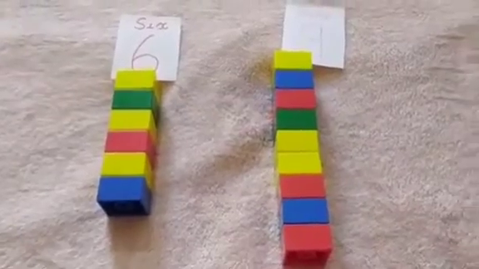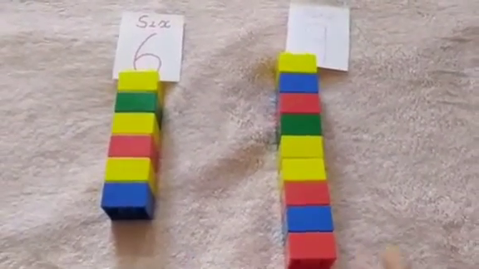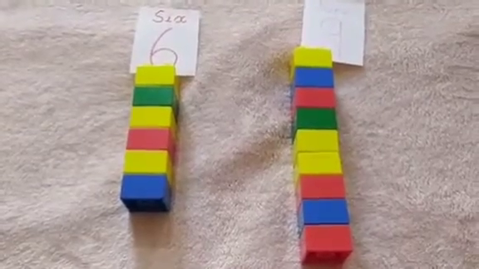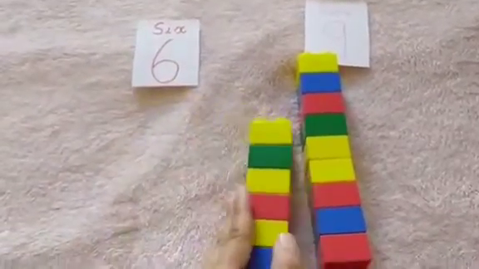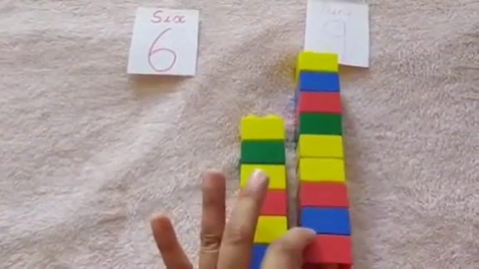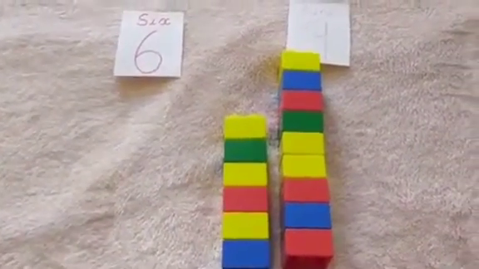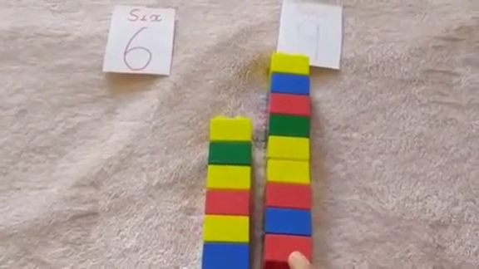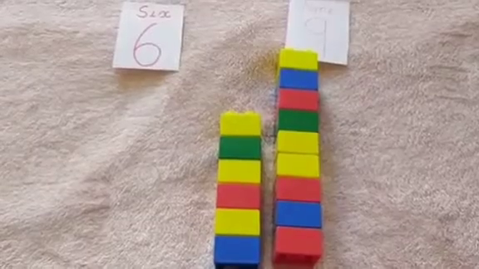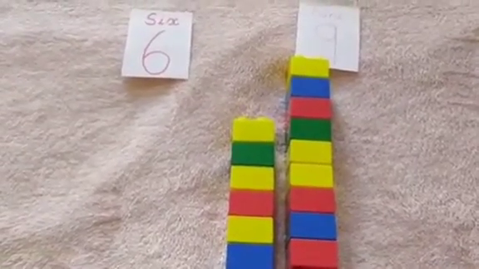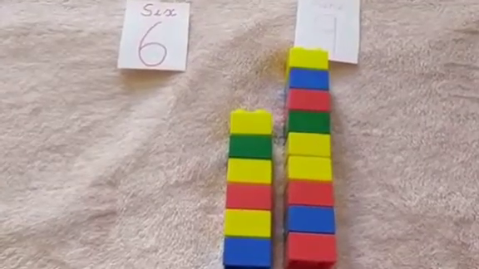Now, just seeing the two towers, which one do you think is more? चलो पास रखते हैं इसको. I'm just keeping it side by side so you can compare. These are the two towers that we just built. One has 6 blocks and the other has 9 blocks. Which one do you think is more? कौन सा ज़्यादा है? Which one is more?